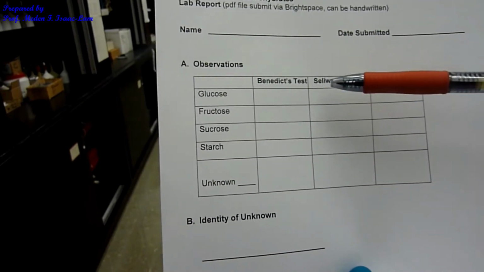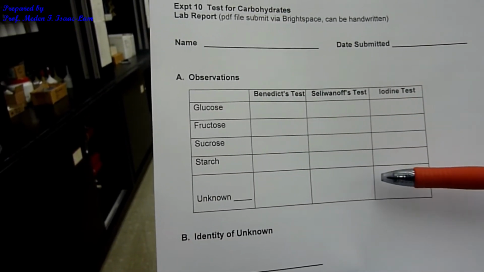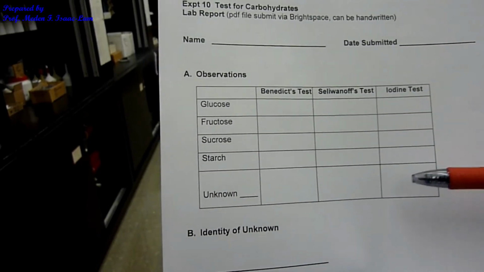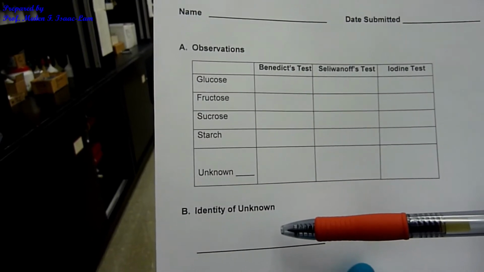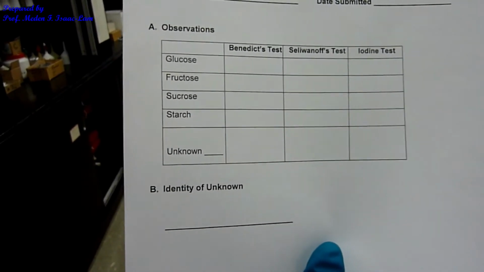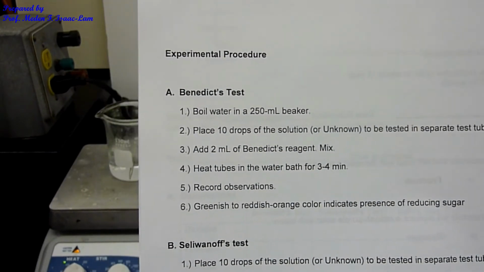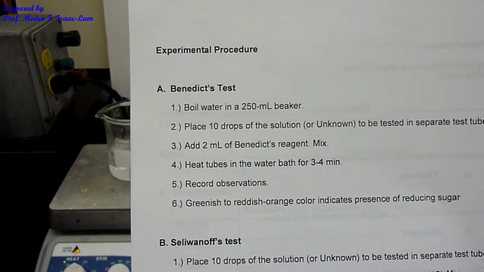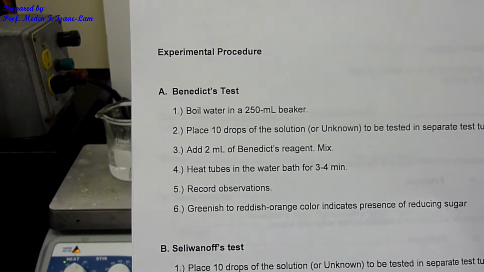You will fill up Benedict's test observation, Seliwanov's test observation, and iodine test, and it should only be one unknown. And then identify the unknown for either A, B, C, or D. Part A is Benedict's test. We're going to be using the sugars, and then we're also going to test an unknown sample.